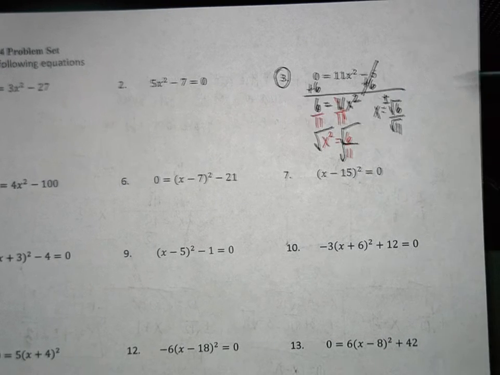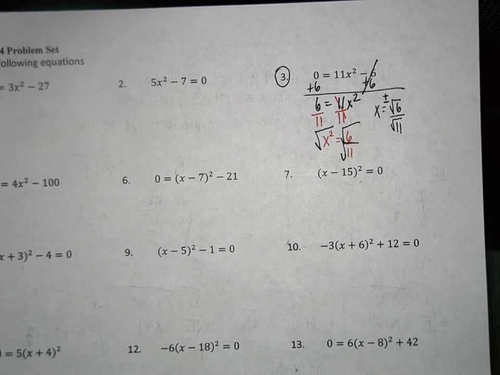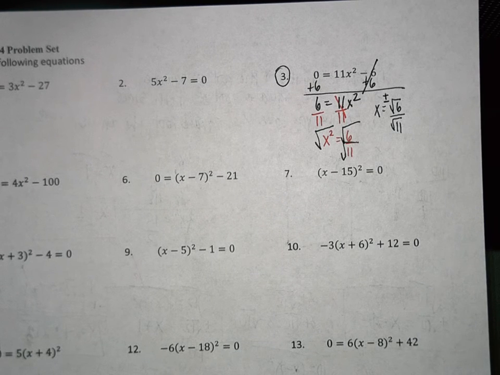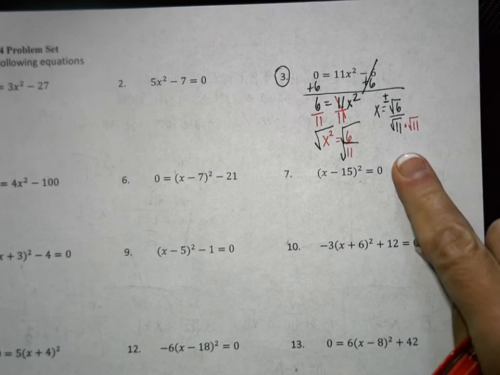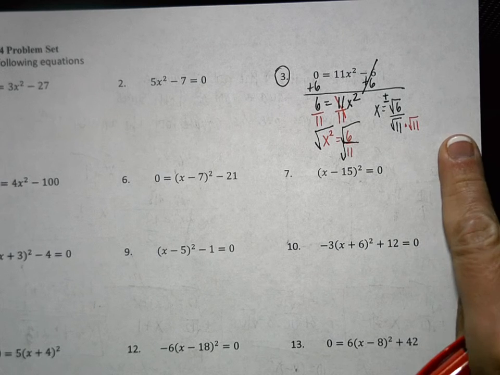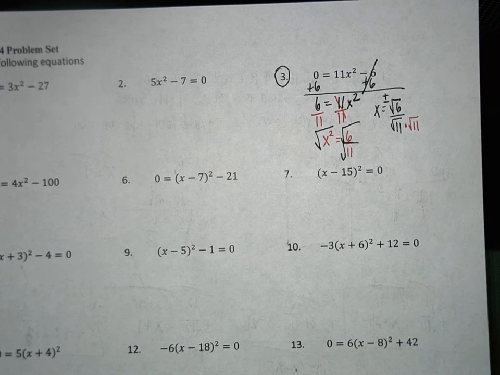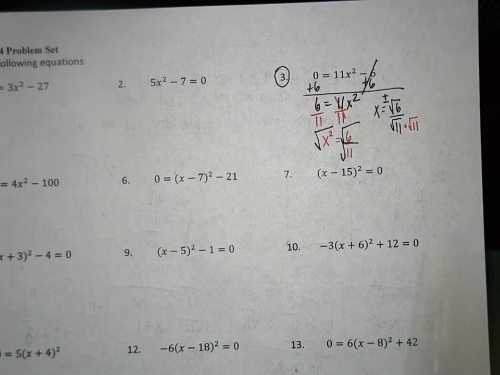Okay, now, is it okay to have a root in the denominator? No. What do we do in order to get rid of the root in the denominator? Rationalize the denominator. Very good. Who remembers how to do it? Multiply by root 11, because the only thing that will get rid of root 11 is having another root 11, because that gives you 2 of them. It makes a pair. But whatever I do to the bottom, I also have to do to the top.